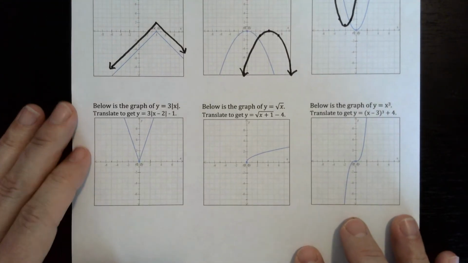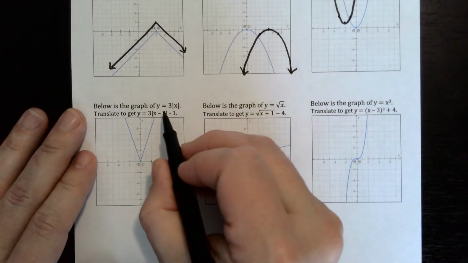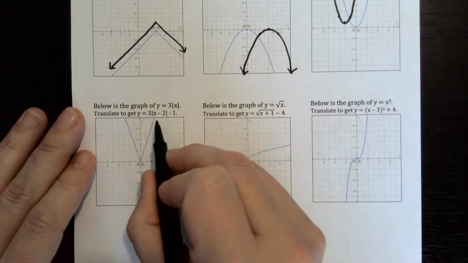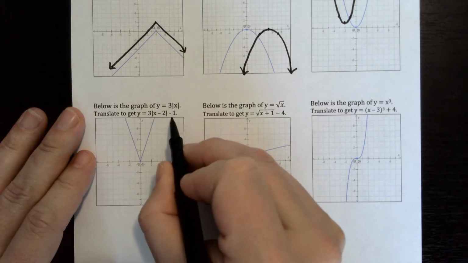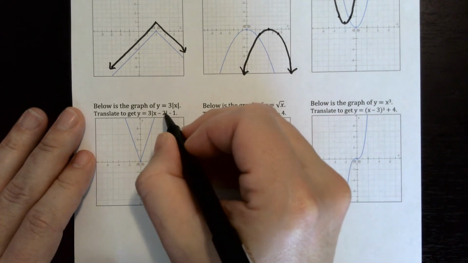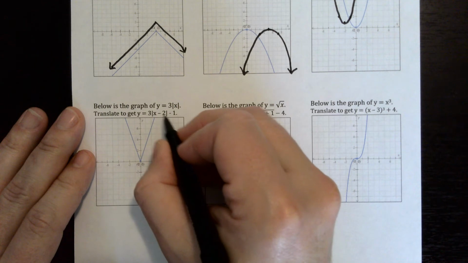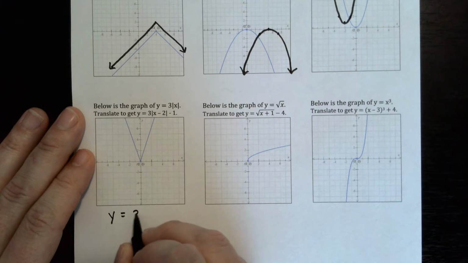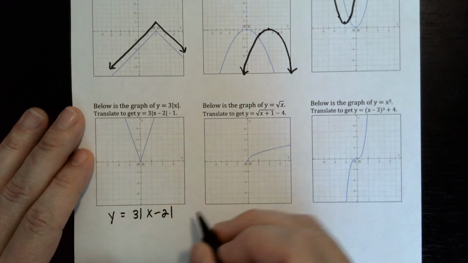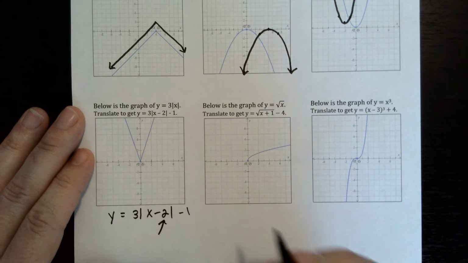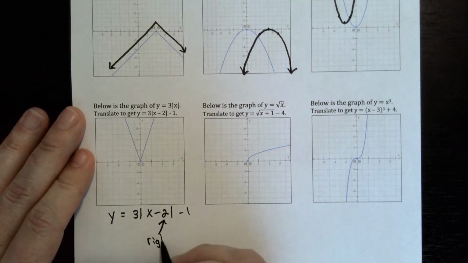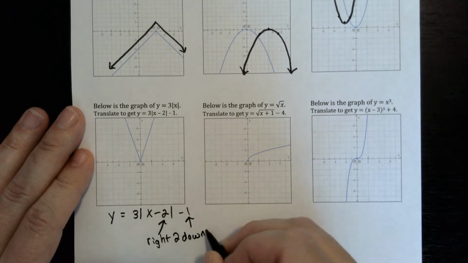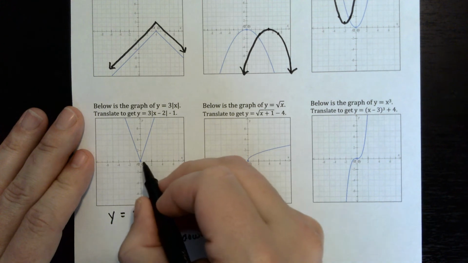Okay, let's look at these. Below is the graph of y is equal to 3 times the absolute value of x. Now translate to get 3 times the absolute value of x minus 2, which is on the inside with the x, and then minus 1. Since this number's on the inside with the x, that's going to go the opposite direction. So let me write this down here because there's not enough room: y is equal to 3 times the absolute value of x minus 2, minus 1. So this is going to make it go right 2, and this is going to make it go down 1.